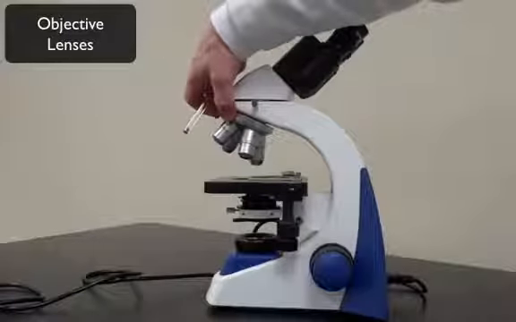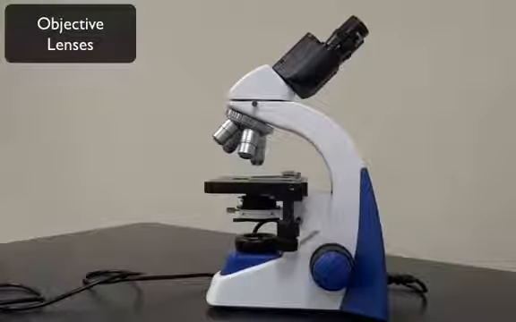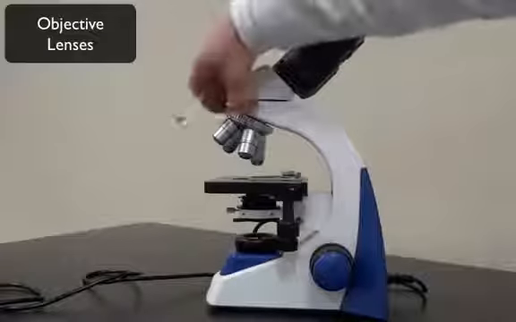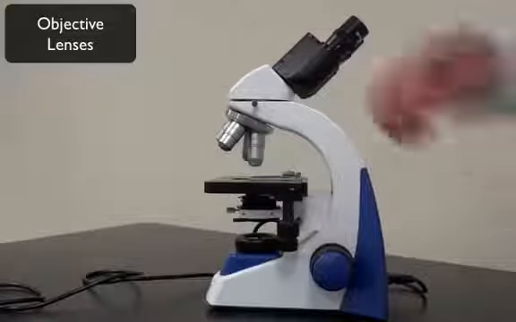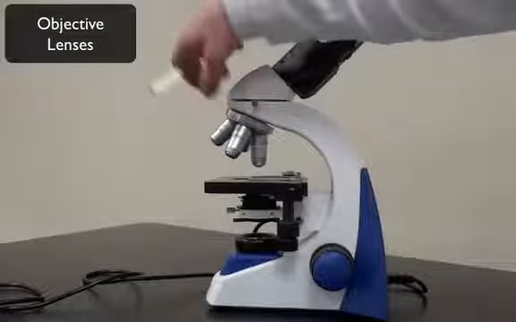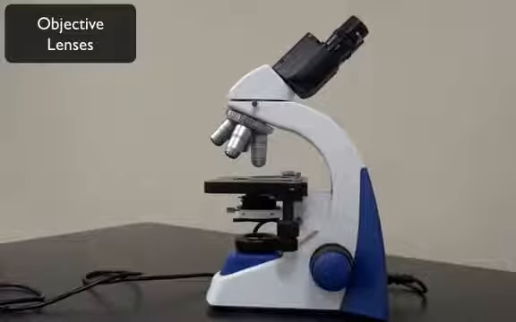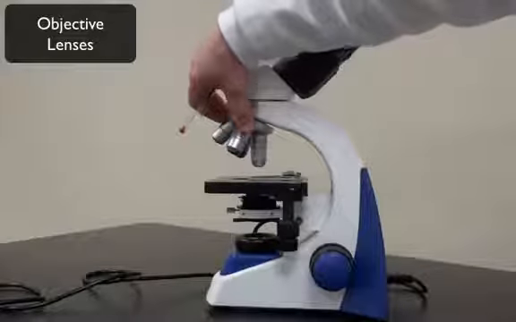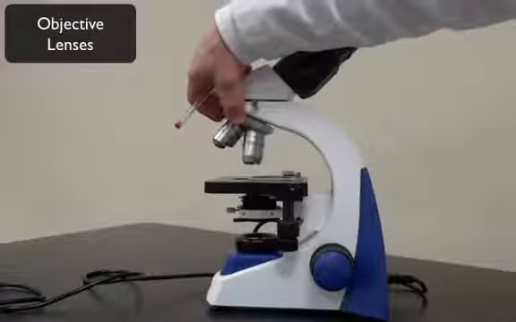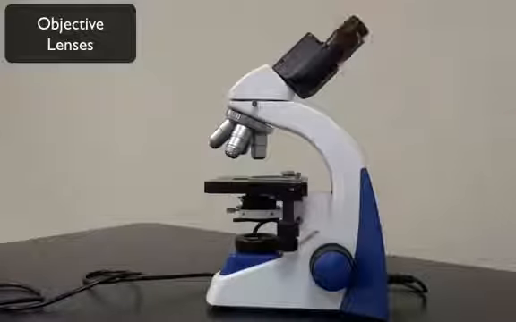The next power can be considered low or medium. In this case, we'll call it our low power, and that's 10 times the magnification. Our high power then is 40 times the magnification. And then we have one that's 100 times the magnification. That's our oil immersion lens, and we'll talk about that in part 2. Commonly, we'll just be using the scanning and low, the 4 times and 10 times objective lenses. Okay? I'm going to put this back to the scanning one.